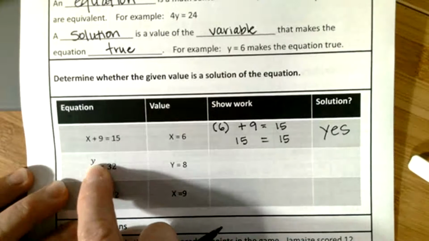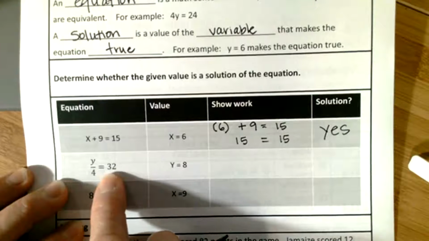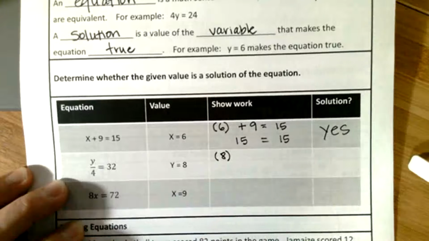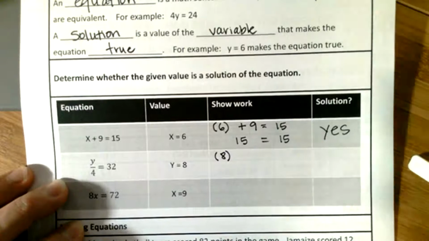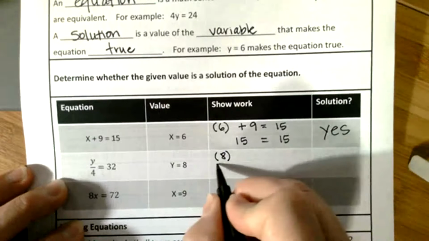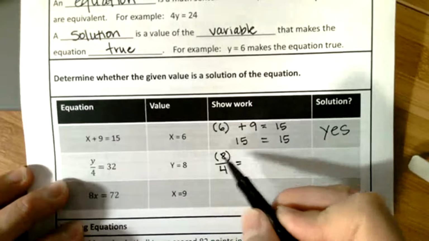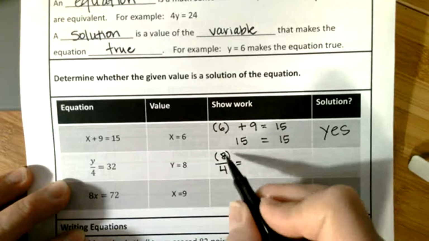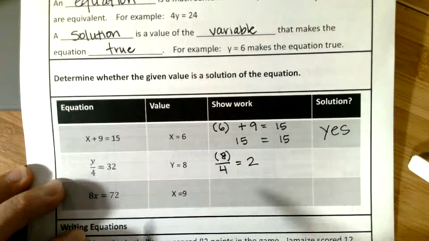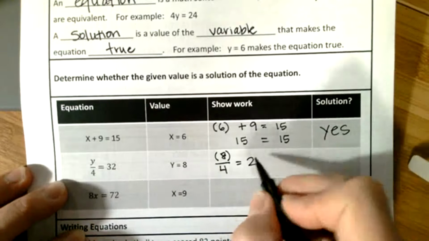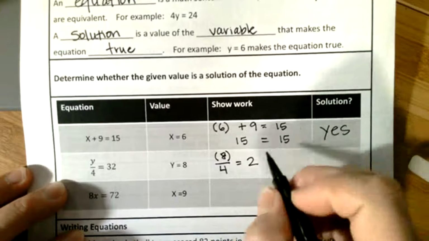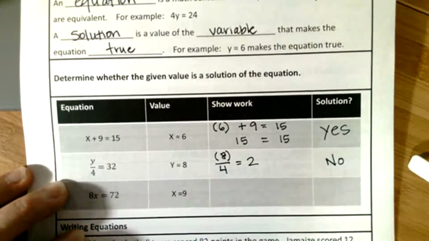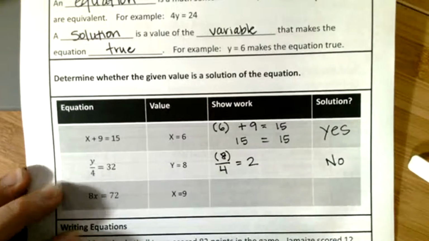Let's try another one. y divided by 4 equals 32, and this says y is 8. So let's put the 8 in place of the y. Again, when we plug a number in as a possible solution, we put it in parentheses. We don't know if it's a solution yet, but we're going to find out. And we put 4 down here. Well, 8 divided by 4 is actually 2. So is that true? This is not 32, right? So this is no. 8 divided by 4 is not 32. 8 divided by 4 is 2, okay?